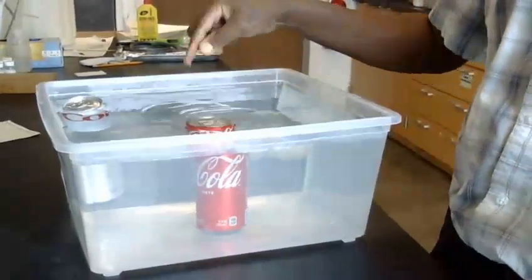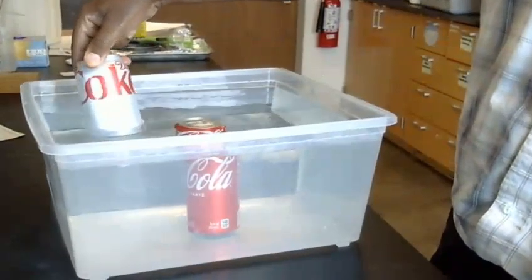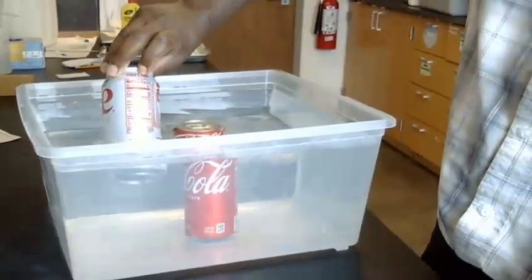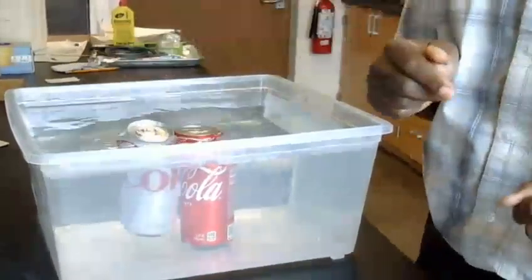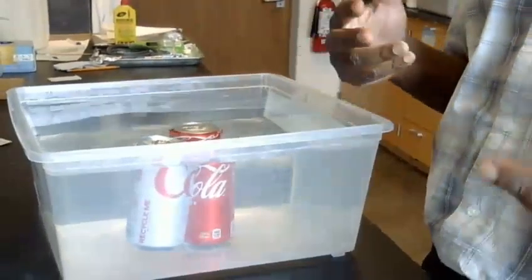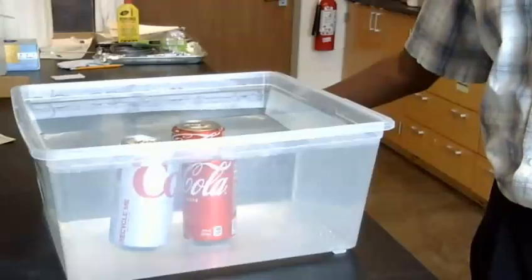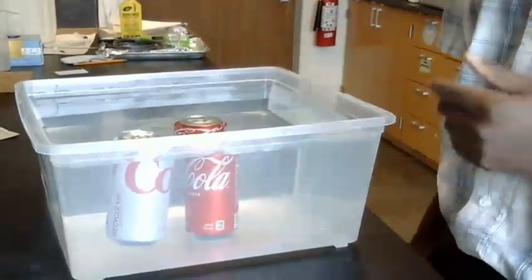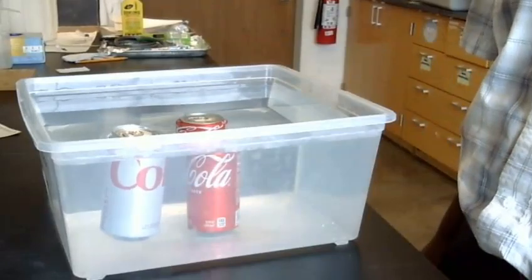So that makes the difference. Let me look at Diet Coke. Diet Coke has 0 grams of sugar. Maybe that's the difference. One has the sugar, the other one does not have the sugar, 0 grams of sugar.